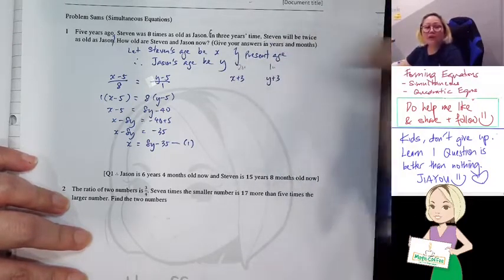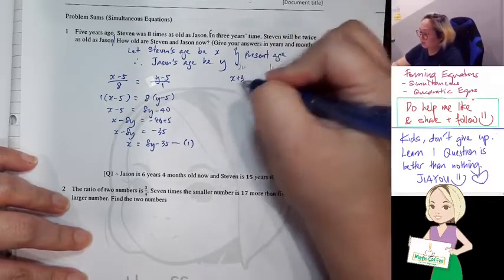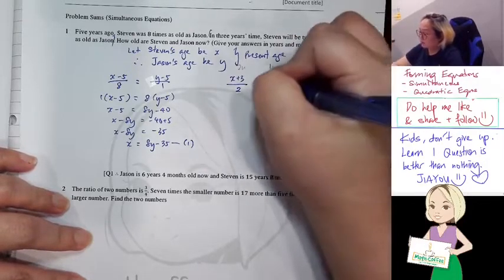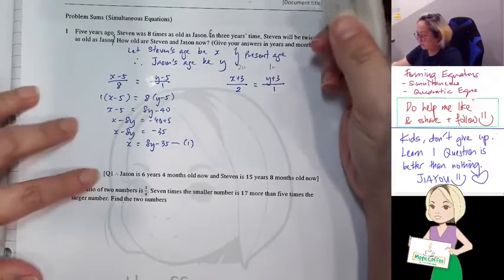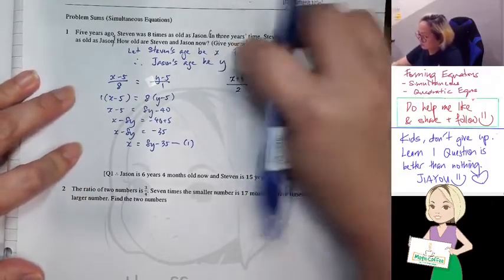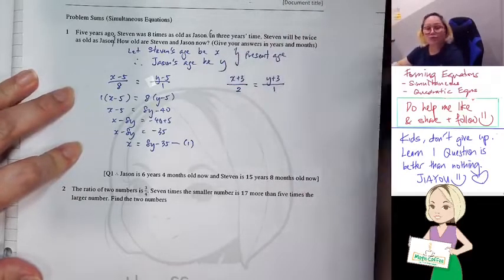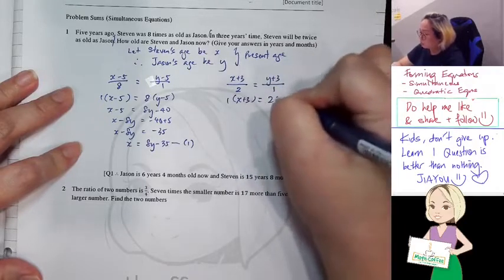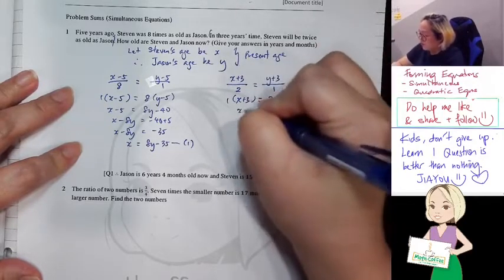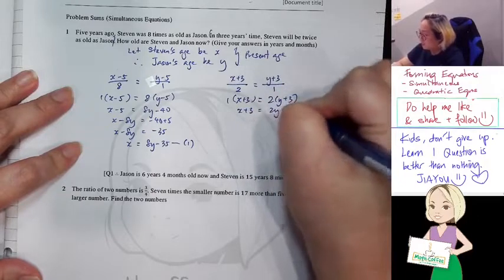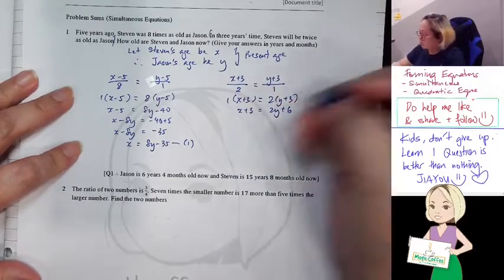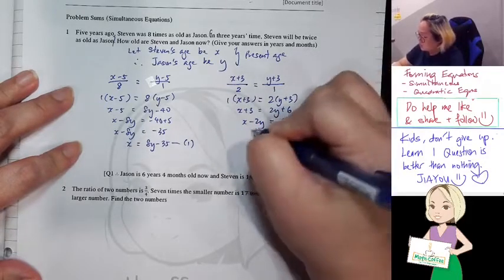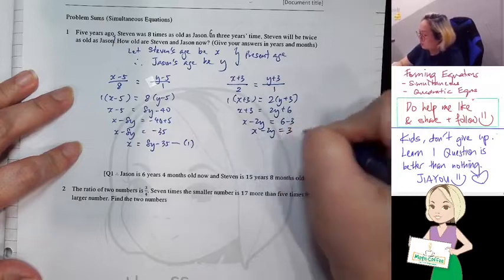To make them equal, Stephen's age must divide by 2, and Jason just over 1, and put equal. Then I cross multiply: X plus 3 equals 2 times Y plus 3, so X plus 3 equals 2Y plus 6. So X minus 2Y equals 6 minus 3, X minus 2Y equals 3, equation 2.